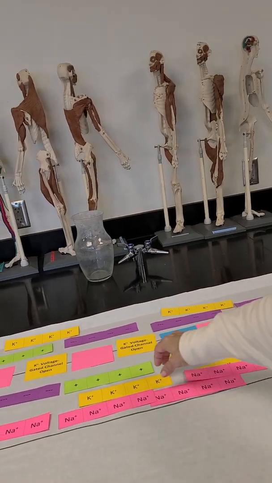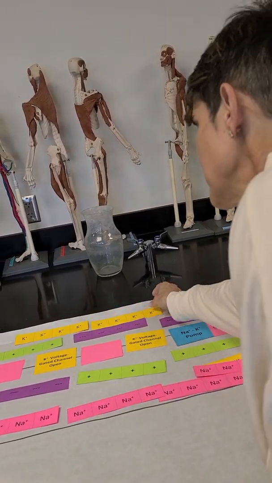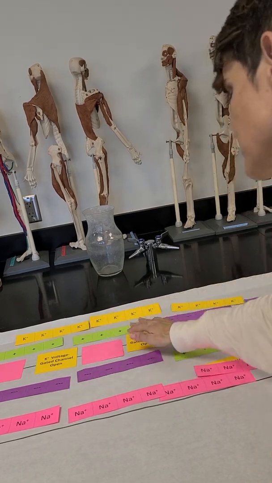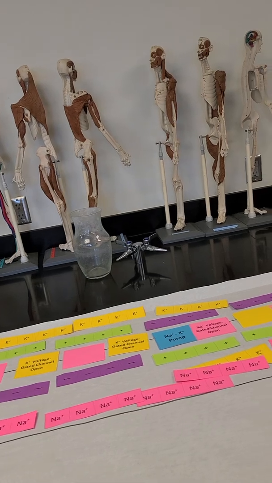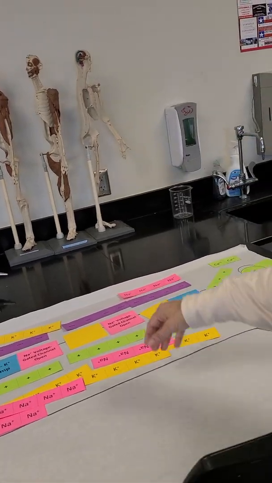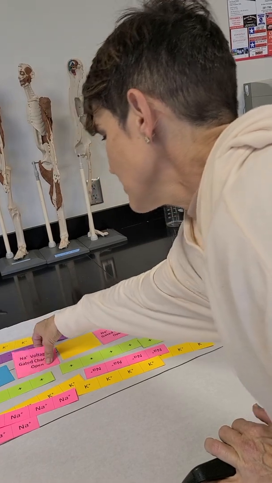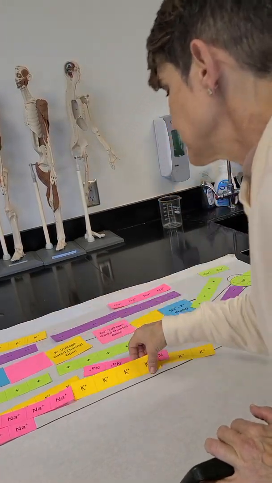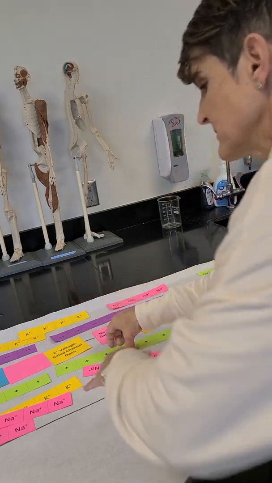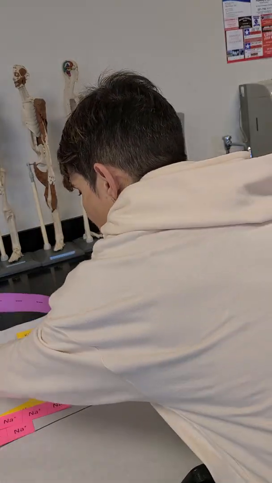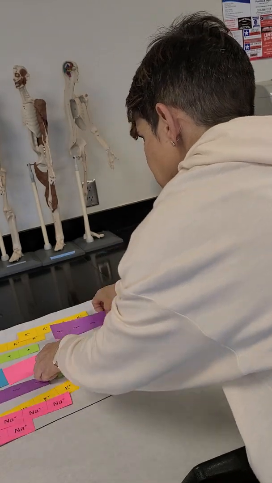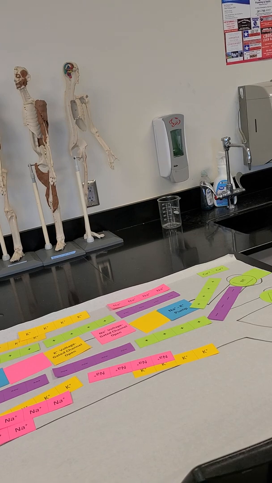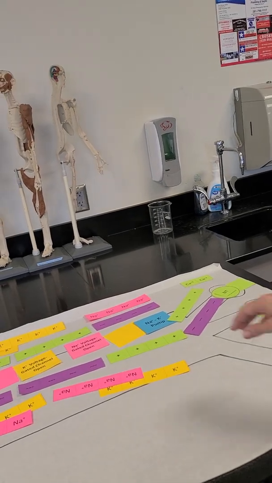Okay, potassium moves out, and I repolarize the membrane, make it more negative by switching the charges. Okay, so sodium channel closes, potassium channel opens, potassium rushes out. I repolarize this side of the membrane, switch the charges. And that brings us to our last.